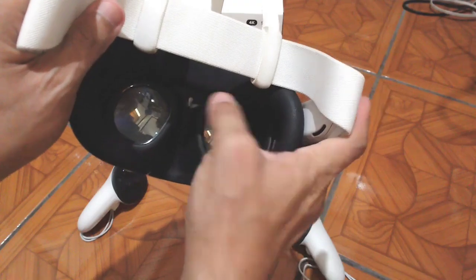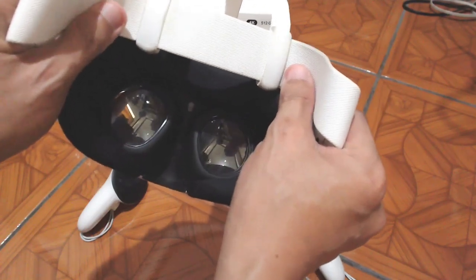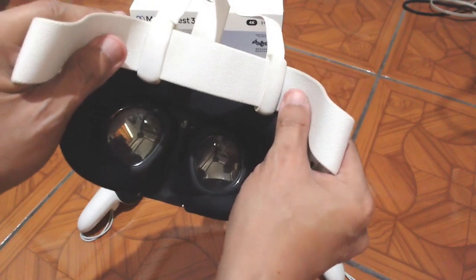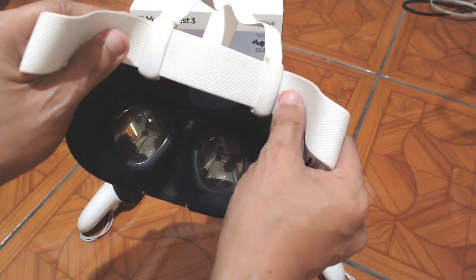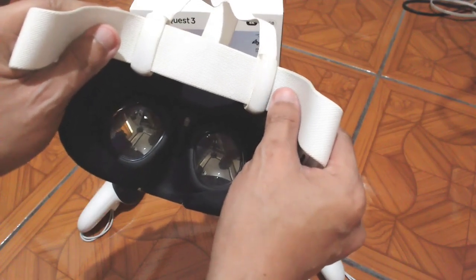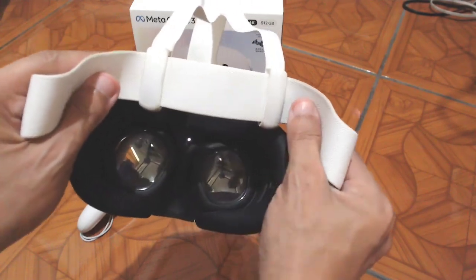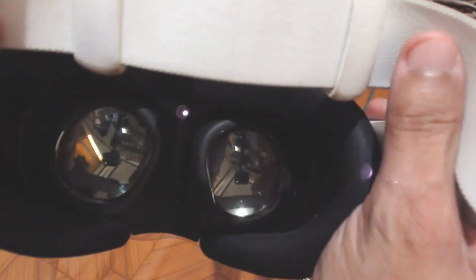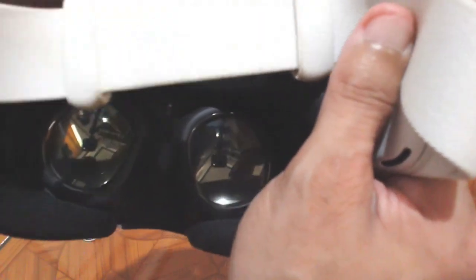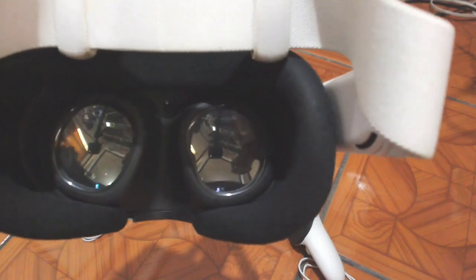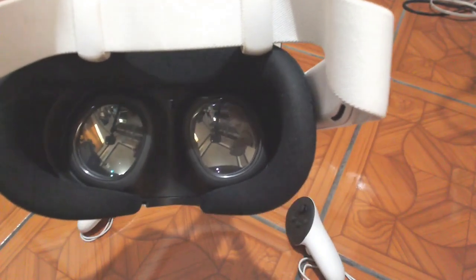And then inside, there is a face tracking sensor that will detect if your face, your head, is already mounted into this. Let us drive in and look inside when we run this Meta Quest 3 VR headset.